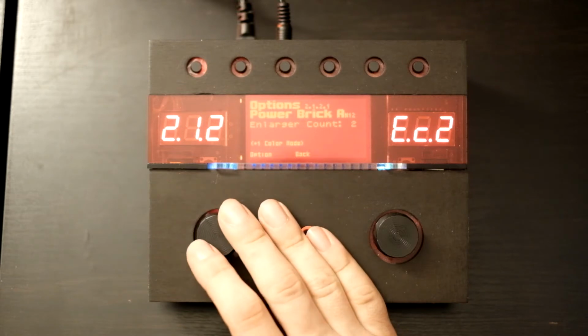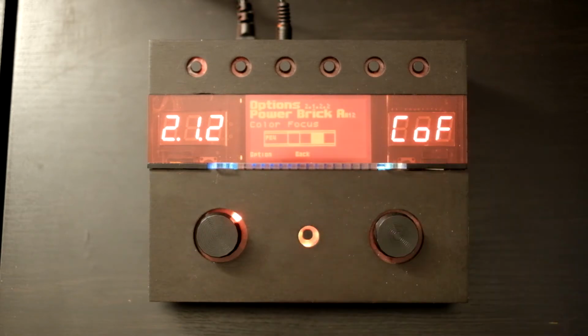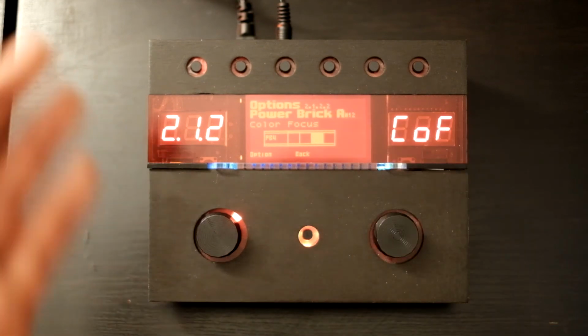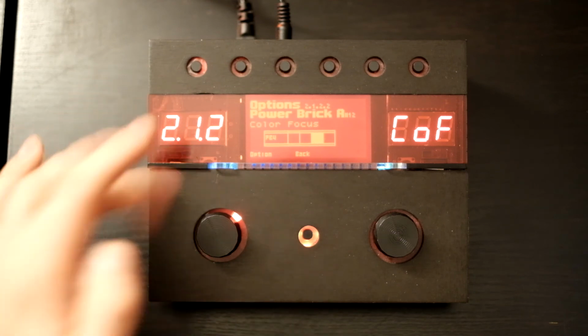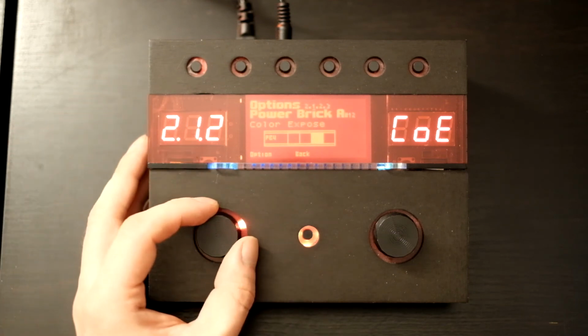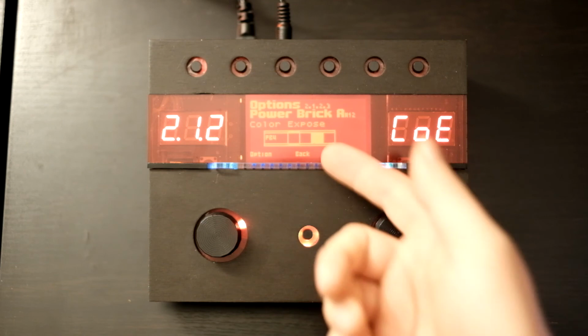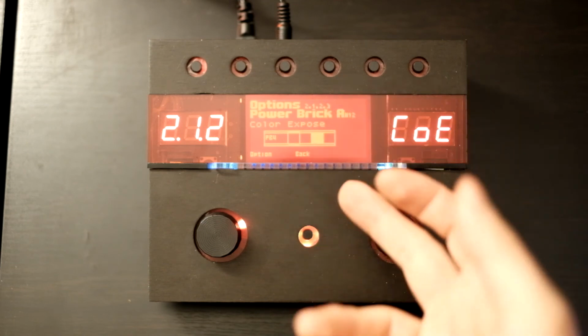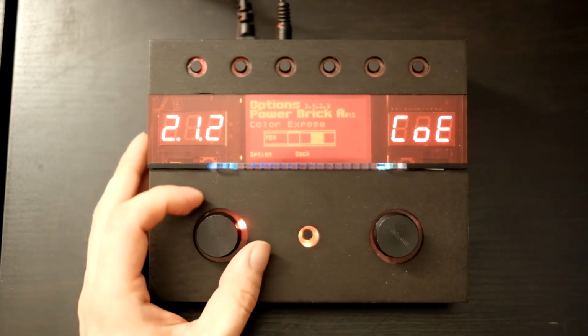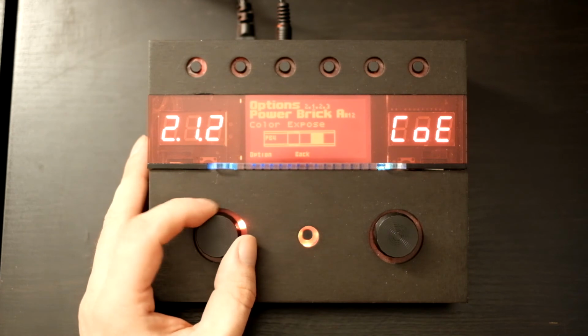And then if you scroll further, you'll see color focus, which turns my enlarger plug on. This is what happens if I'm in color mode and I click the focus button. Color expose, again, if I'm in color mode and I hit the expose button, is the circuit that my enlarger is connected to, and that's the one that gets turned on.